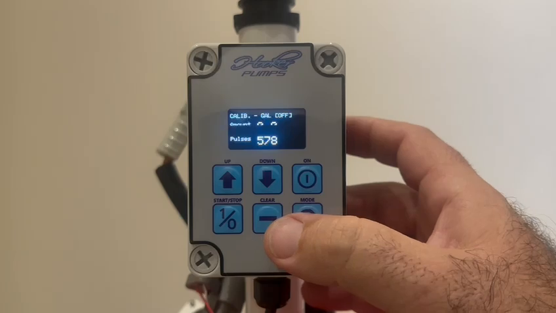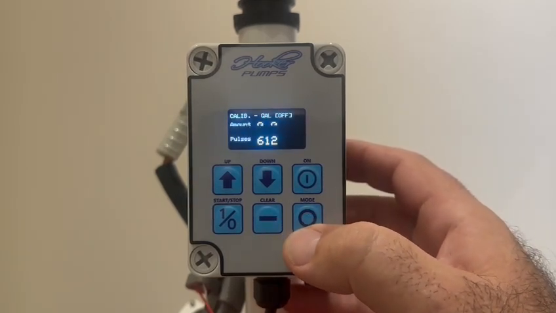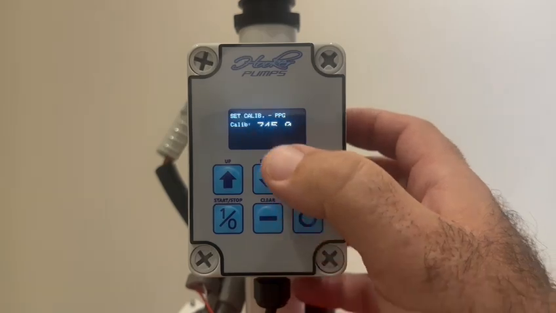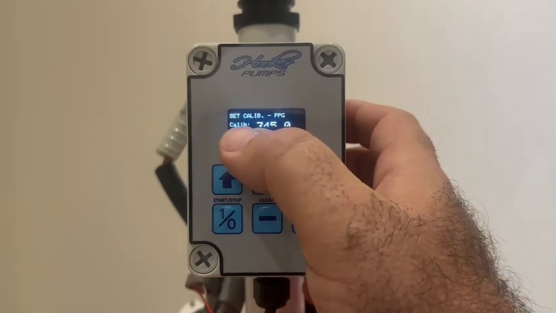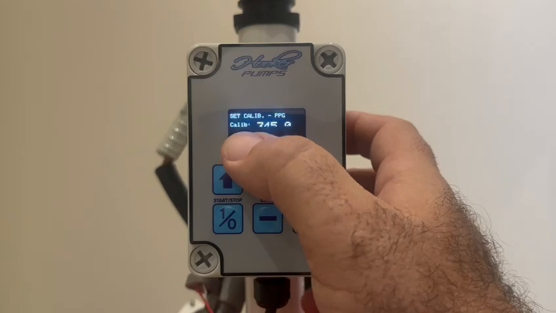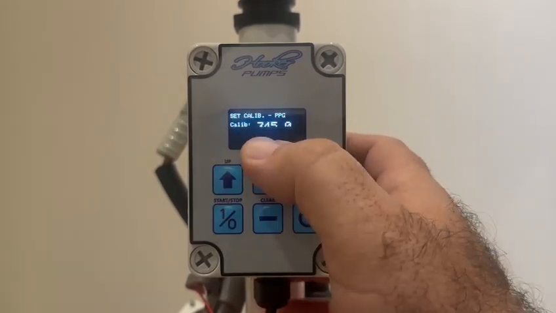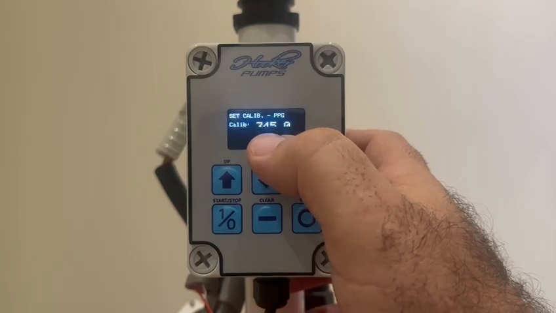And then when you get that 345, we're going to enter it in the next screen by pressing the mode button. In here, this is where you set the calibrations, pulses per gallon. You enter the 345 in this mode by pressing the up or down arrow to get to that setting. When you get to that setting, you press and hold the start button to save it.